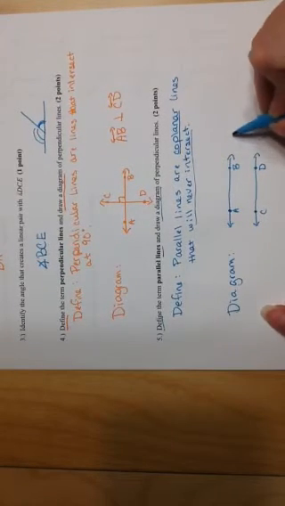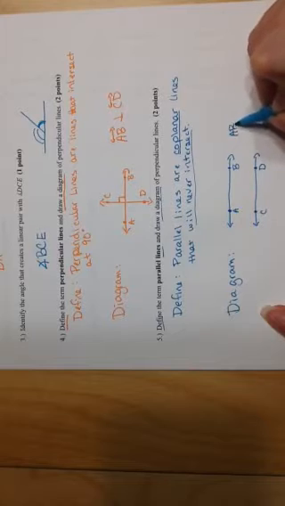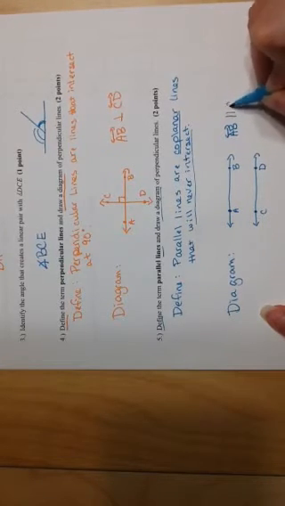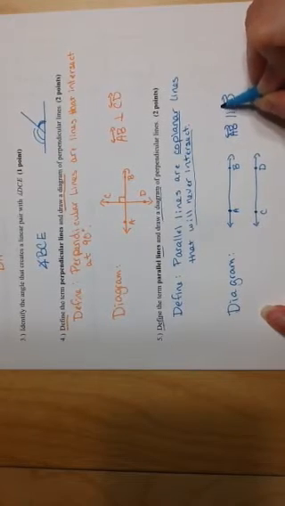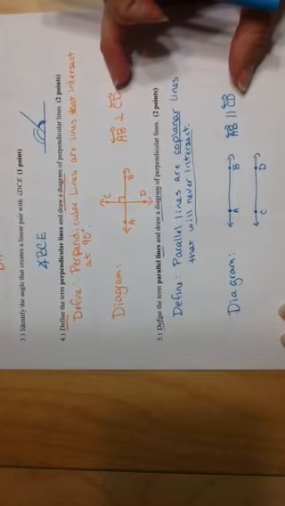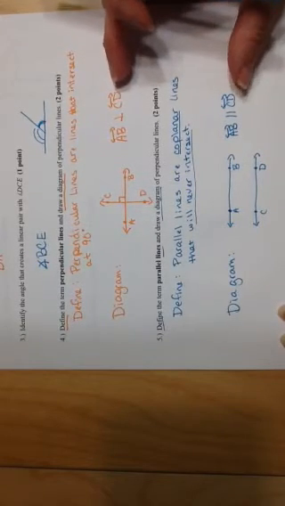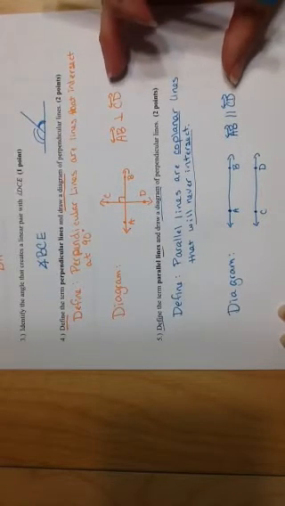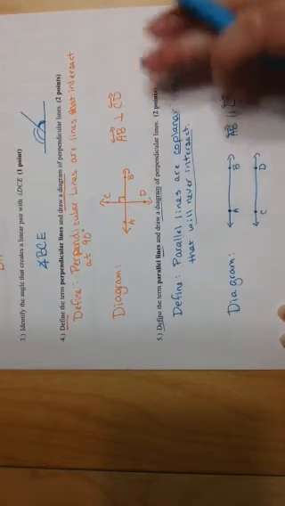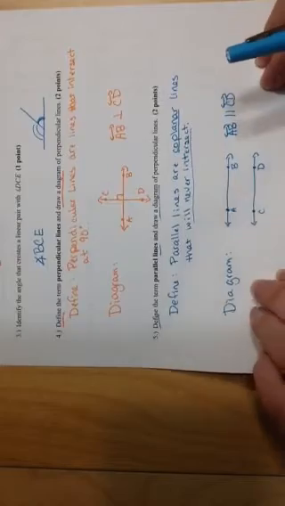And then line AB is parallel to line CD. Now these notations aren't going to be on the quiz, but they are going to be coming up in future lessons, so I just wanted to make sure that we reviewed that again.